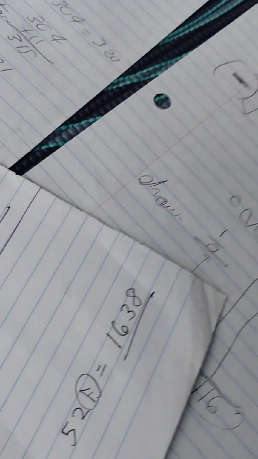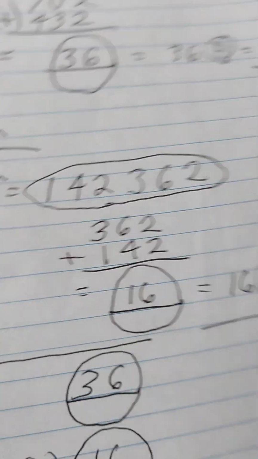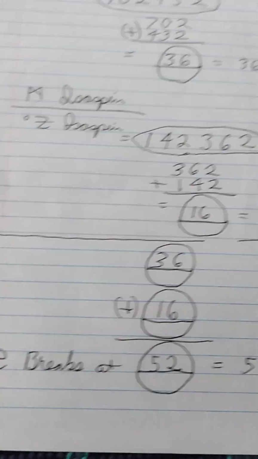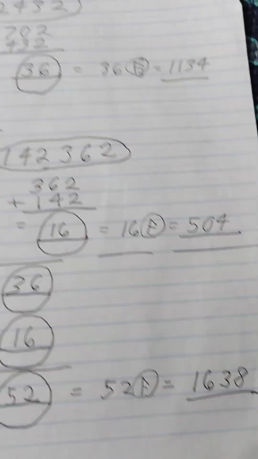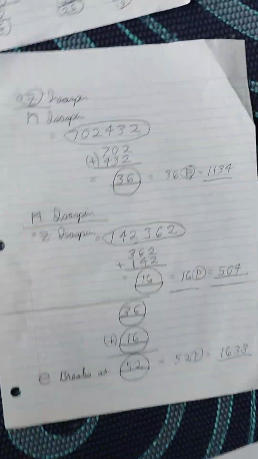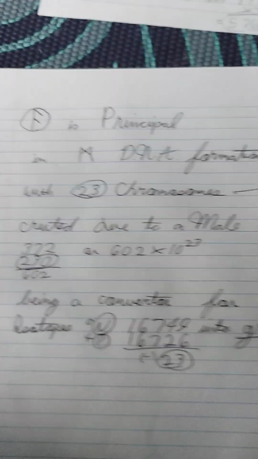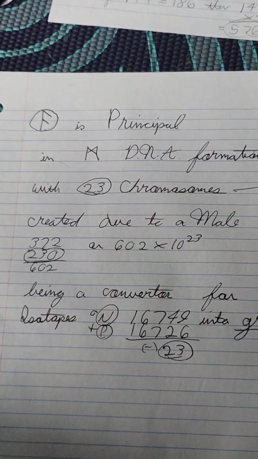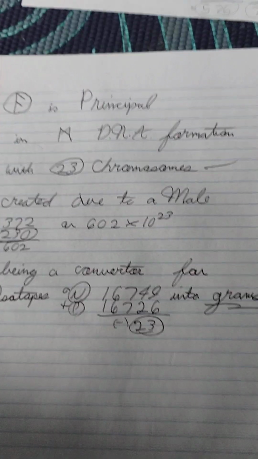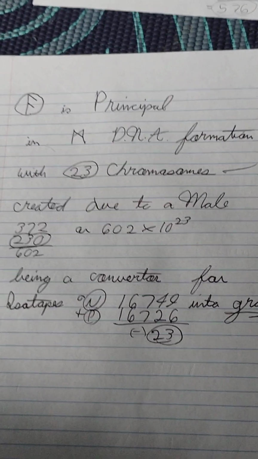And let's see what we got going here. And as y'all remember, e breaks at 52. Not strong, but if you listen to math, it leads you in the right direction. And ultimately, here it is, my fellow humans, the discovery of the human race. We have 23 chromosomes.